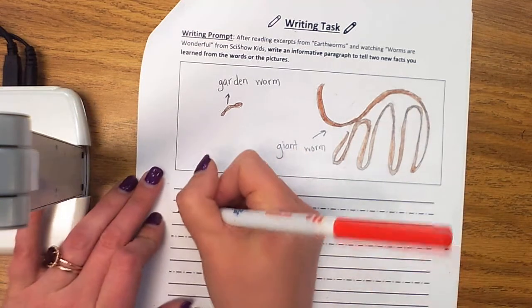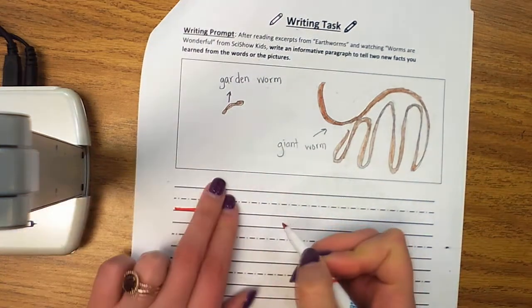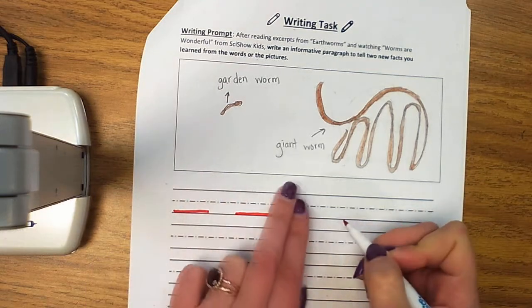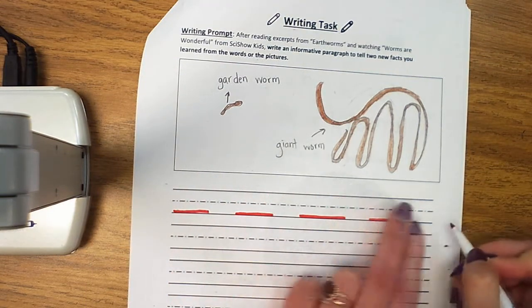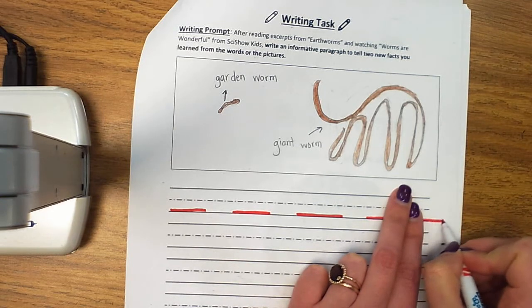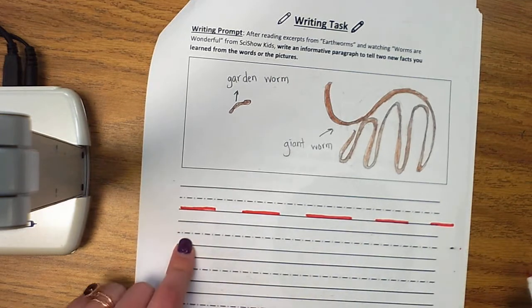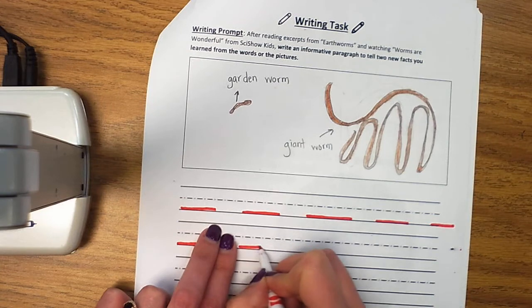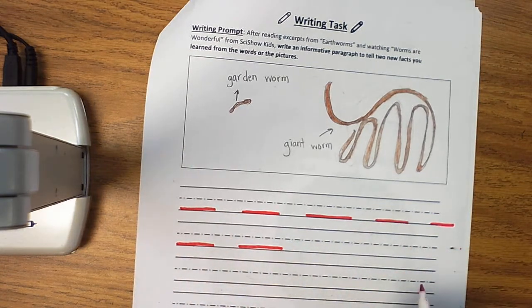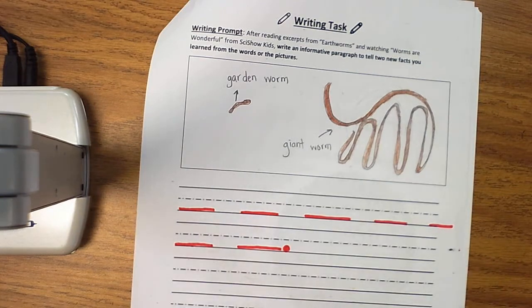So I'm going to draw my lines to help me remember what it is that I'm trying to write. I, two finger space, will, two finger space, teach, two finger space, you, two finger space, all. I ran out of room, so where should I go? The next line. About, two finger space, worms. And what goes at the end of my sentence, friends? I hope you said a period. You are correct.